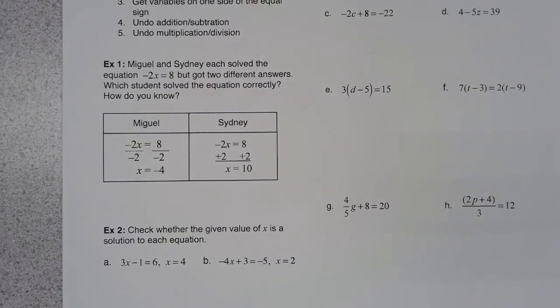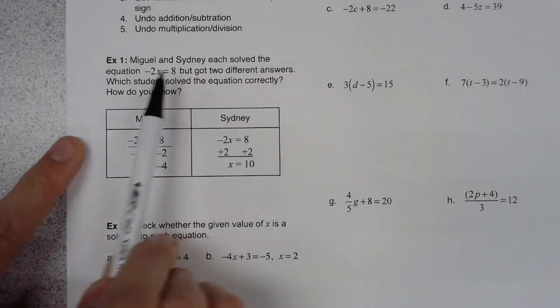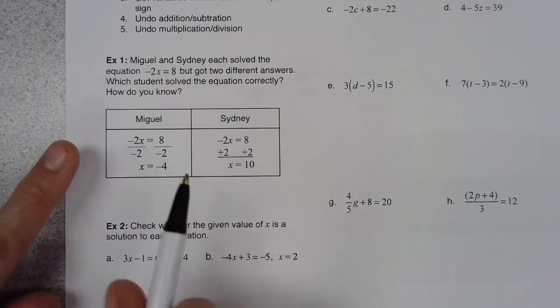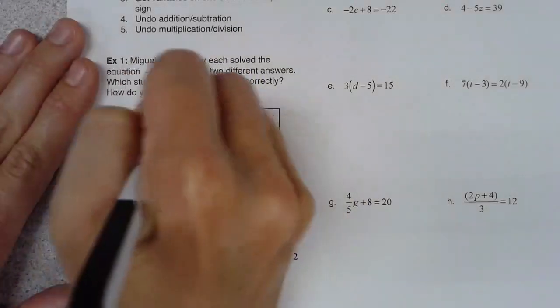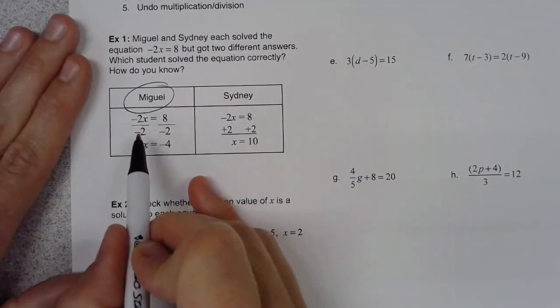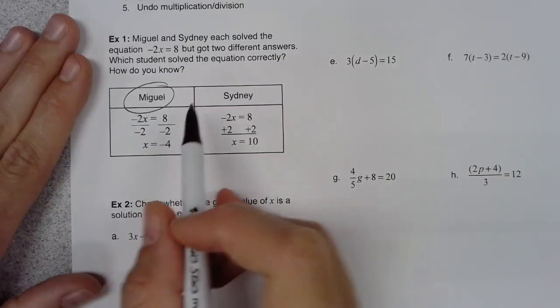So here in example 1, two people solve the equation differently. They get two different answers. Which student solved the equation correctly, and how do you know? So the original equation was negative 2x is equal to 8. The negative 2 is connected to the x by multiplication, and so division would be the correct step to undo that. So in this problem down here, Miguel solved it correctly because as you look at it here, he divided both sides by negative 2 and arrived at the correct solution.